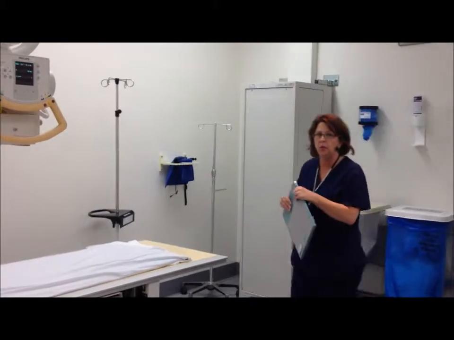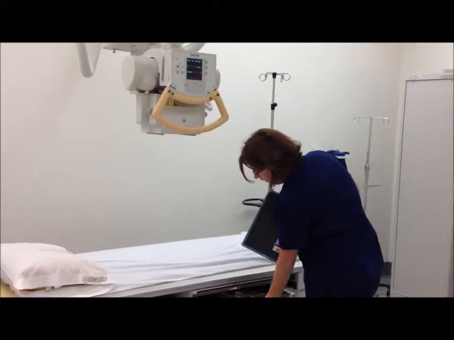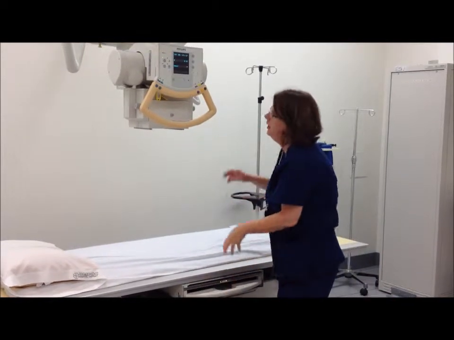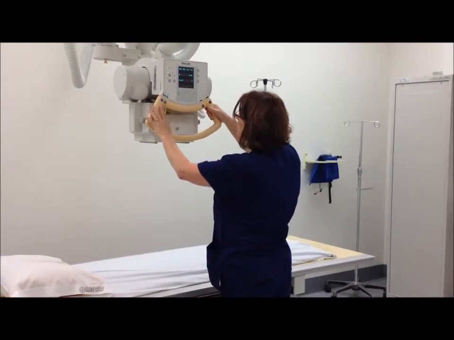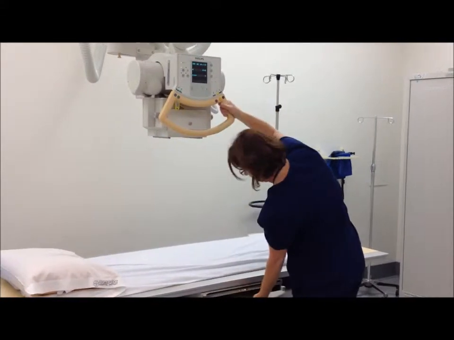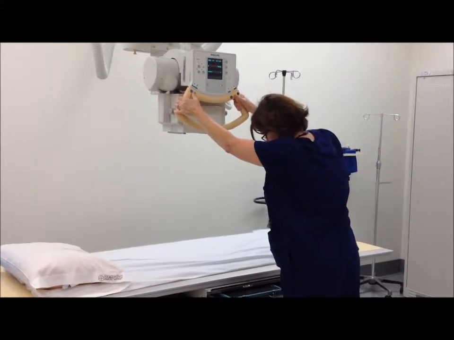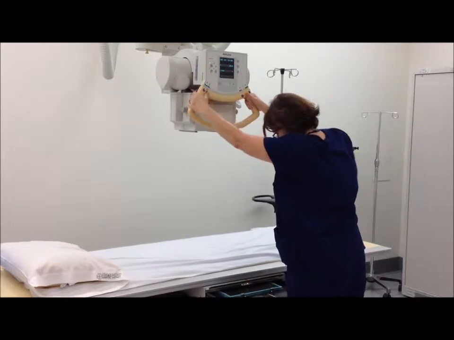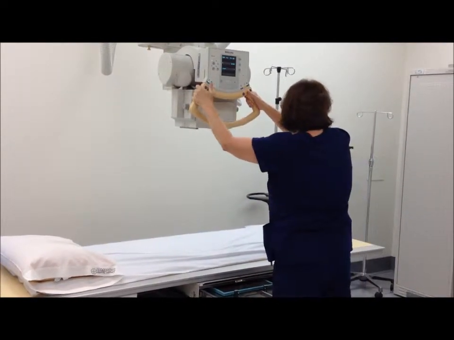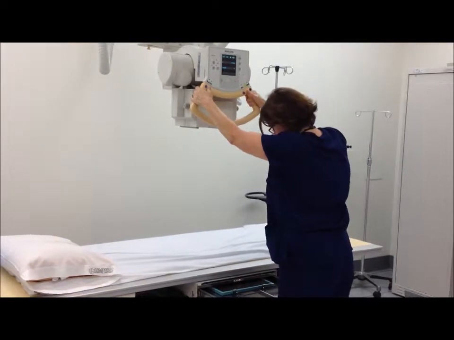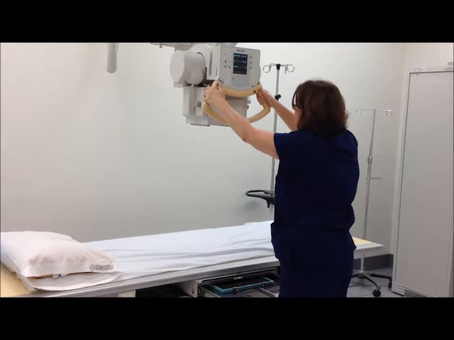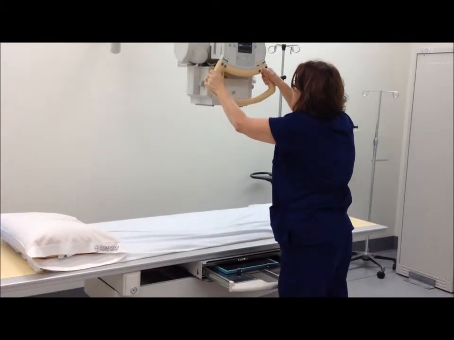Okay, to set up my room, I bring my cassette in and set my cassette in the table bucky. I line up my tube in my bucky. Once my table and my bucky are lined up, I set my distance to 40.